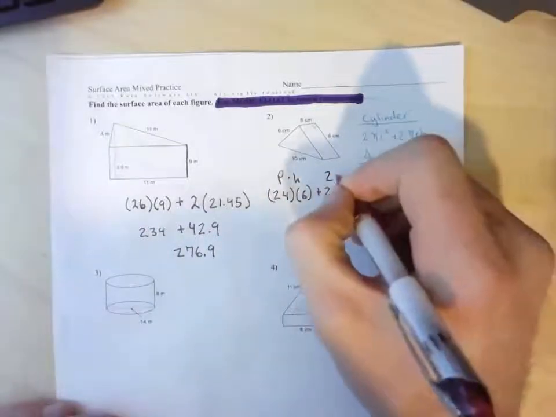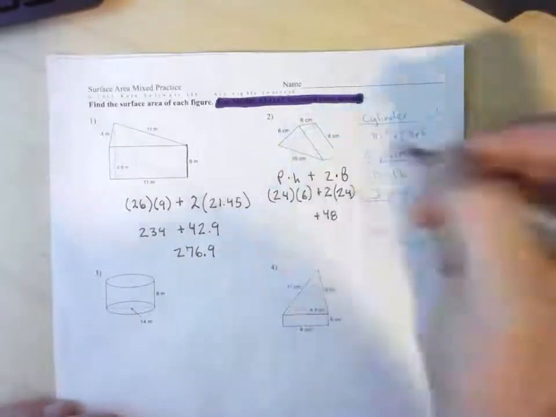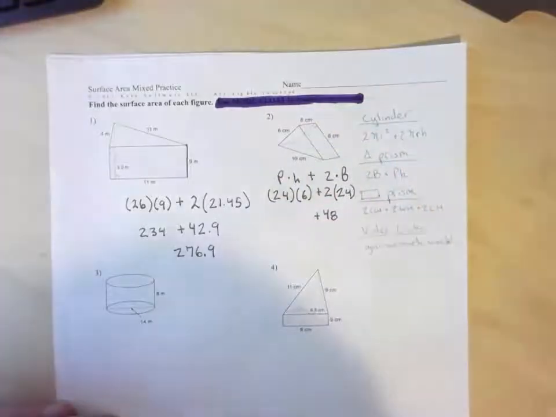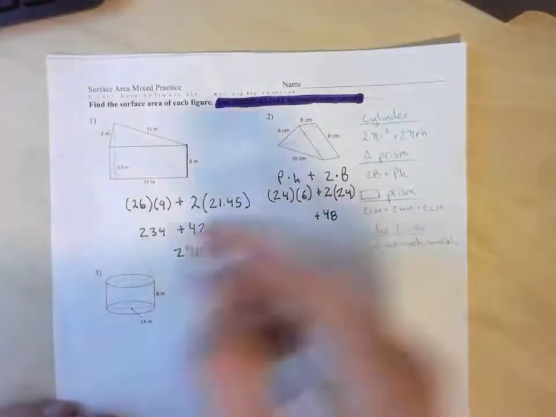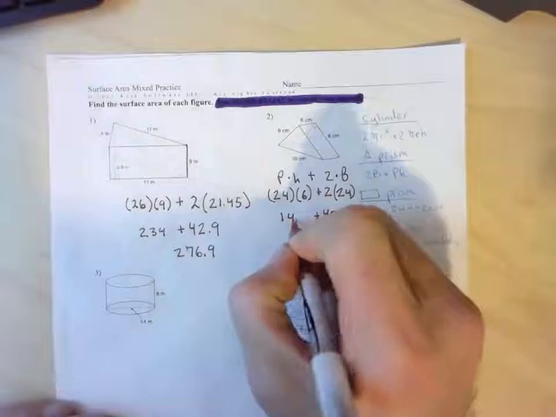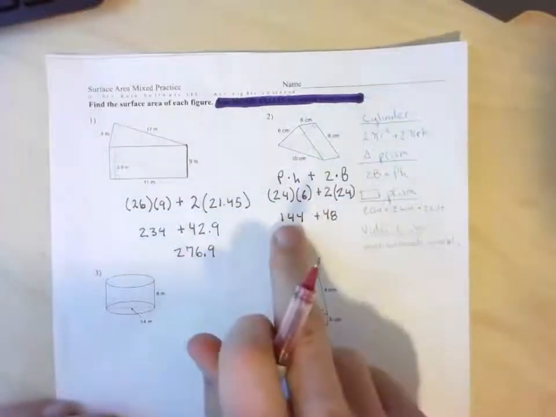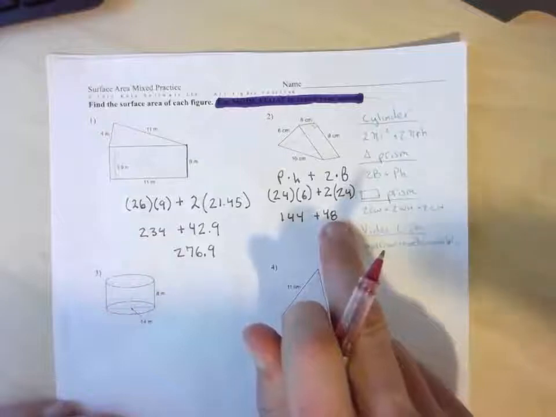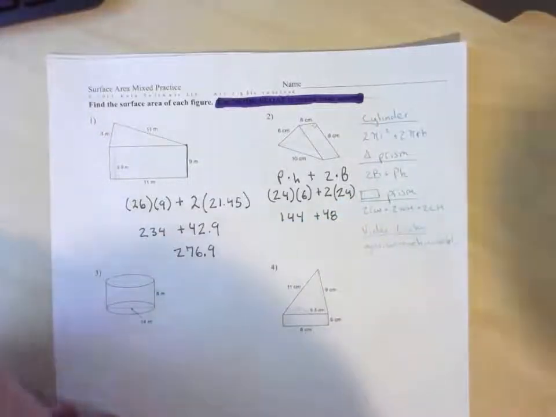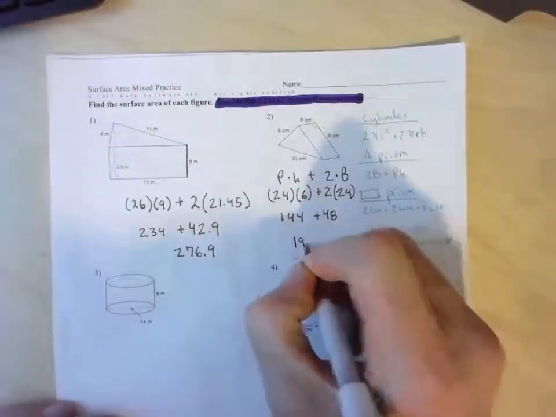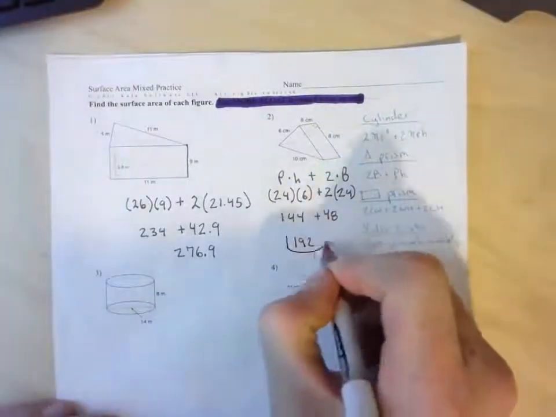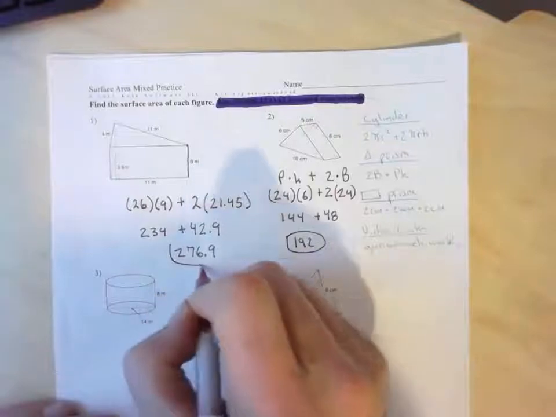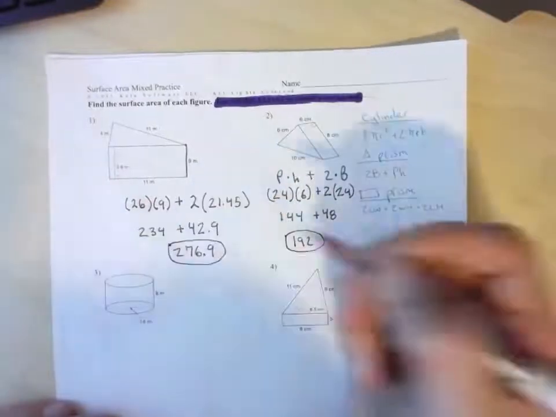So this is 2 times big B. 24 times 6 is 144. Lateral surface area, combined area of the bases, add those together and you will get your total surface area, 192. And it's helpful to me if you circle or box your answers.